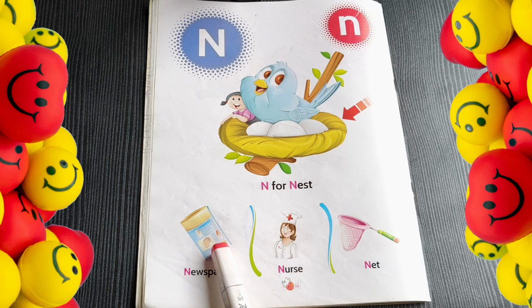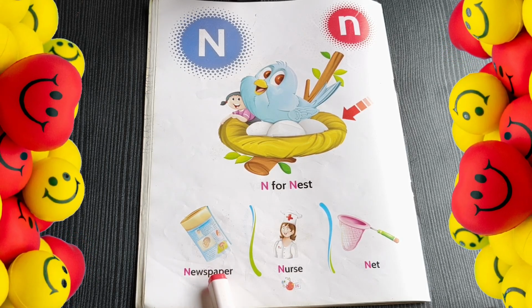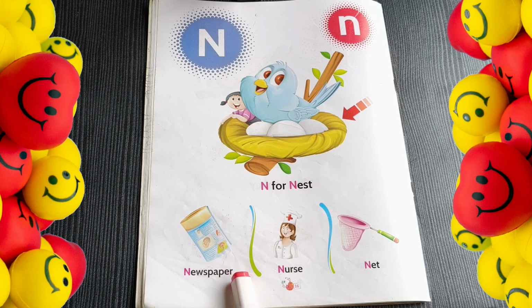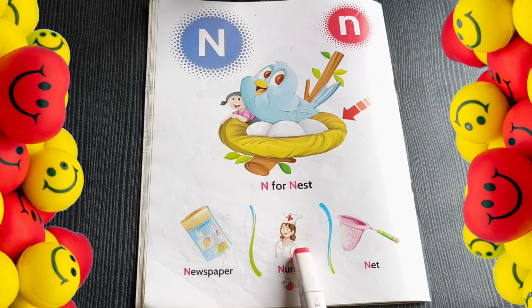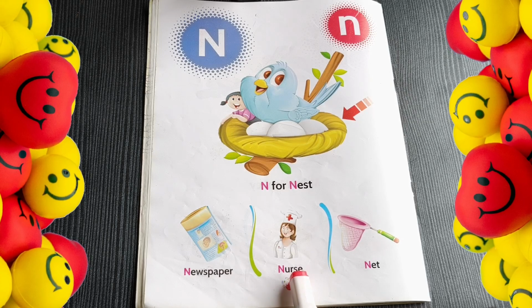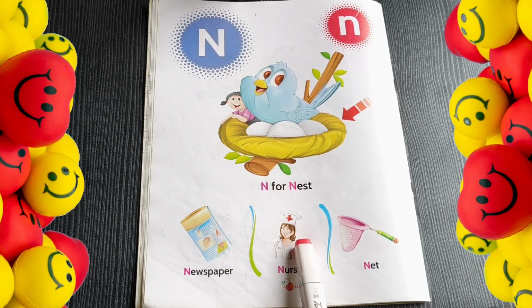N is for newspaper. Newspaper means akhbar. N is for nurse. Nurse means nurse.